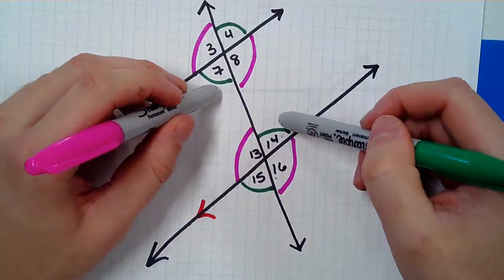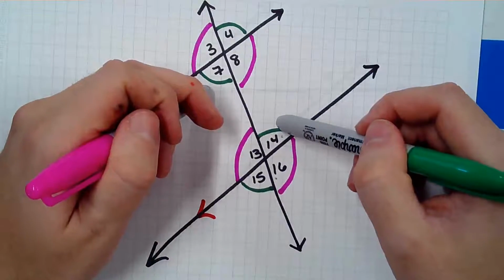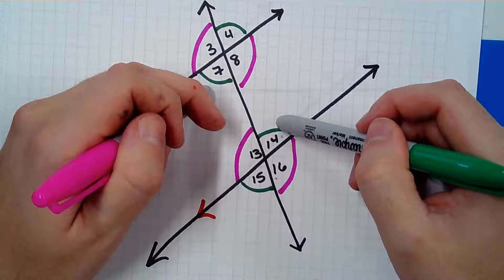Opposite or alternate, either way. Alternate interior, right? Opposite interior works too. They're on opposite sides, right? Alternate sides. It's all good.